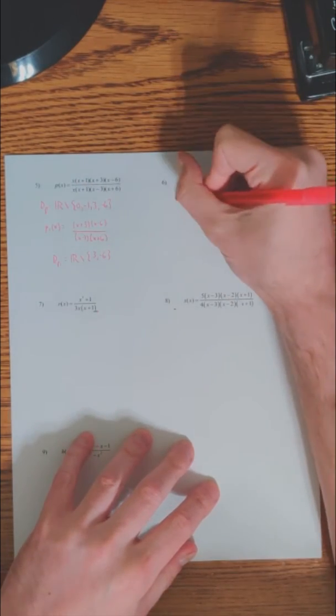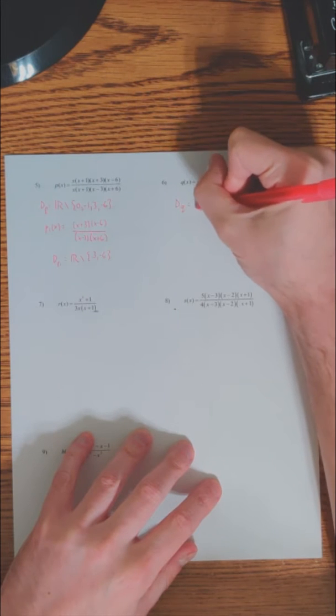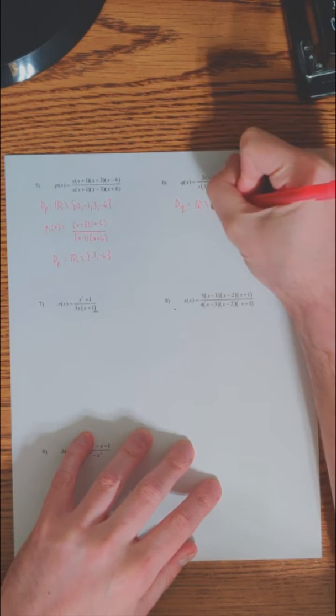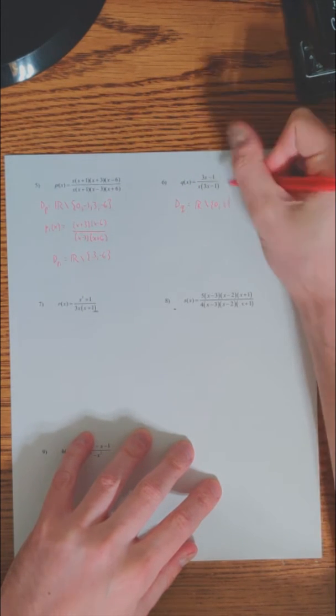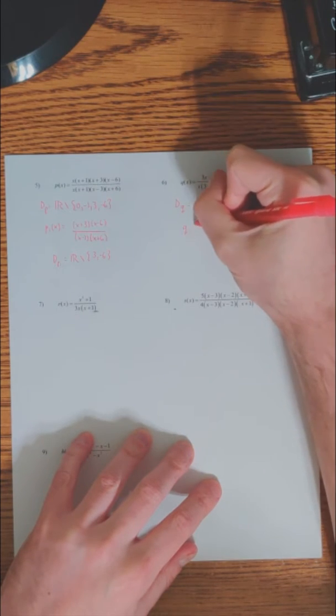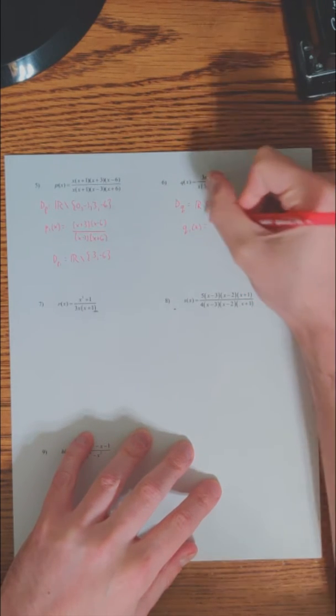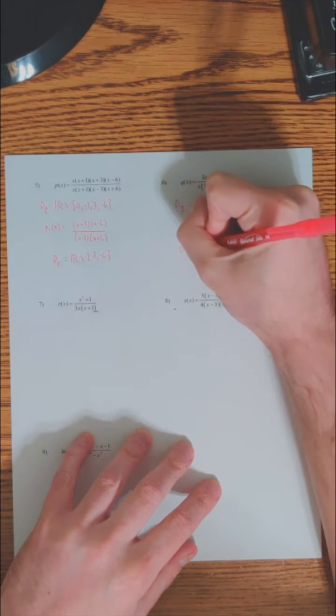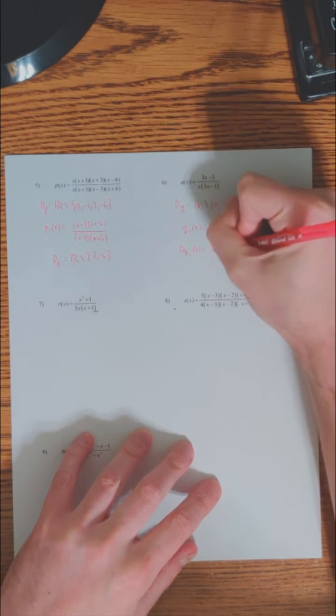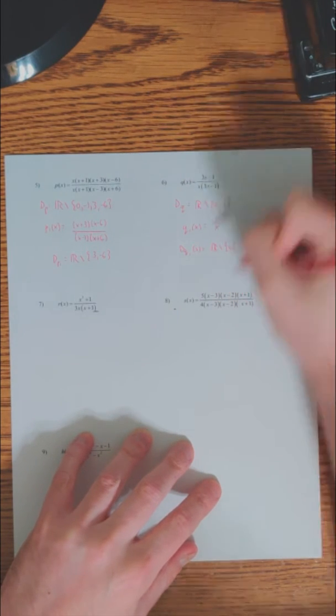In problem number 6, the domain is all real numbers except for 0 and 1/3. And then if we simplify this, the 3x minus 1's cancel, and the new function has a domain of all real numbers except for 0.